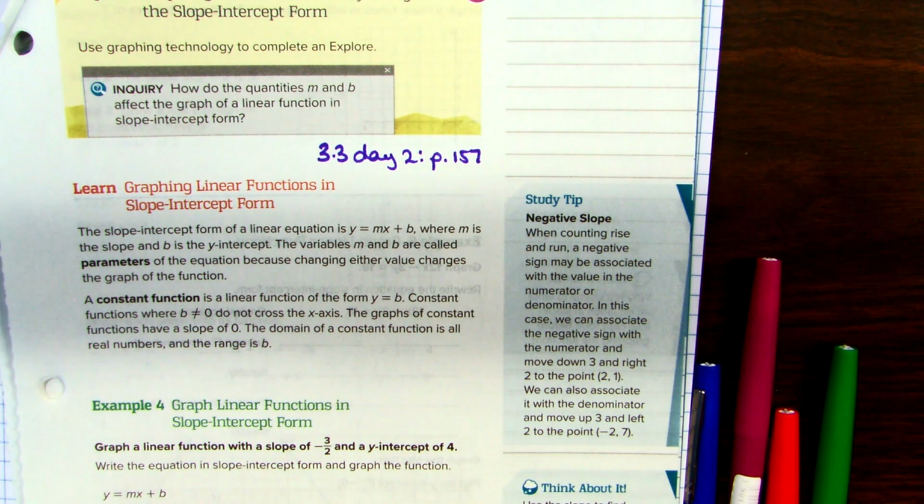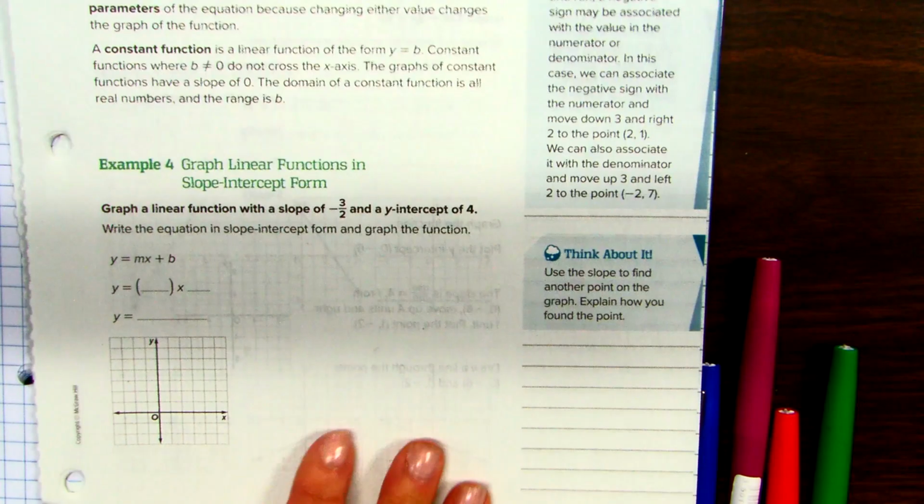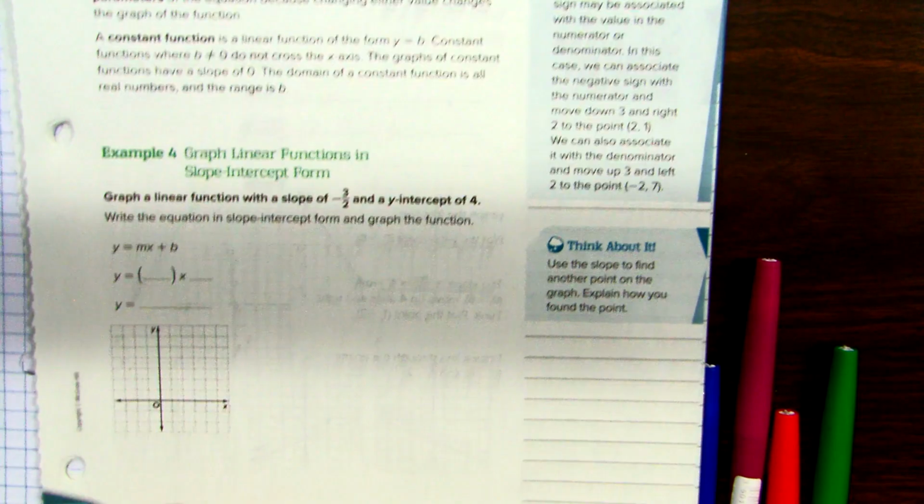What we did yesterday was we got introduced to slope-intercept form. And what we did yesterday is in today's lesson, so we'll get to practice that. And then we're going to take it a step further. We're going to actually graph using slope-intercept form. This is so important, all right? So let's look at our very first example, example 4, okay?